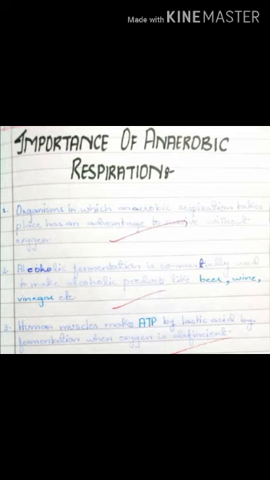Organisms in which anaerobic respiration takes place have an advantage to survive without oxygen.